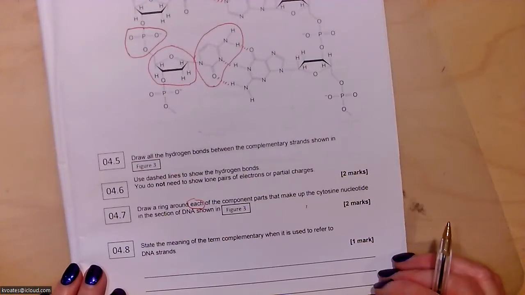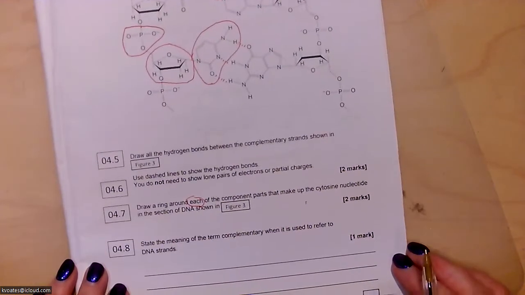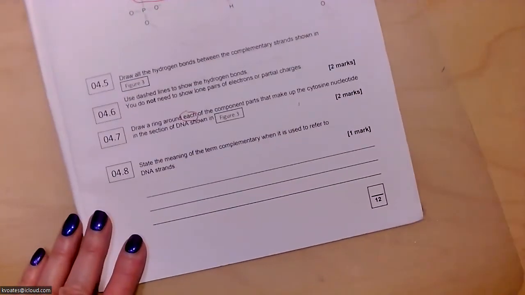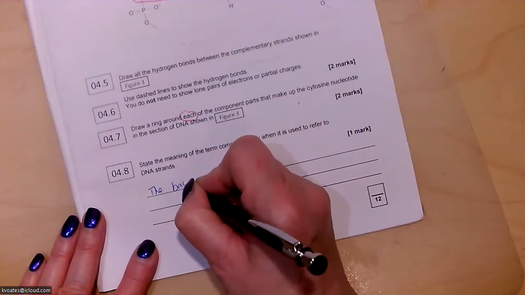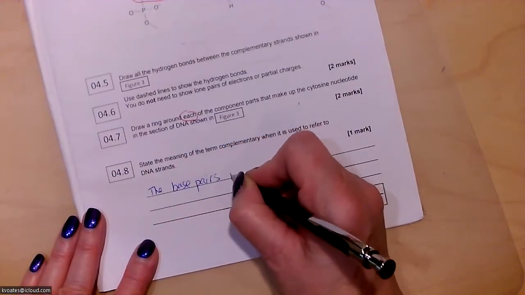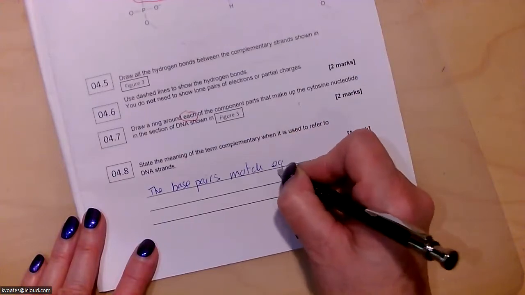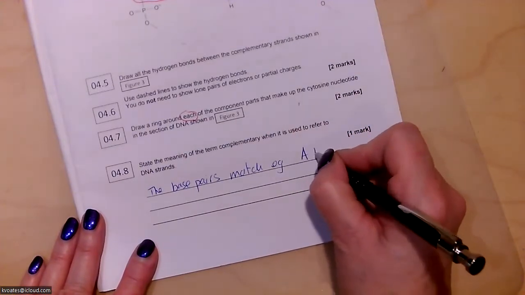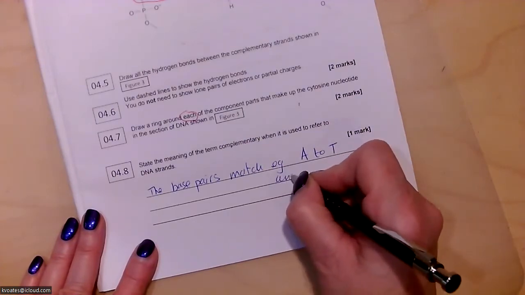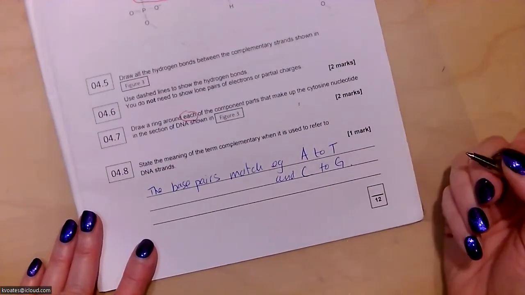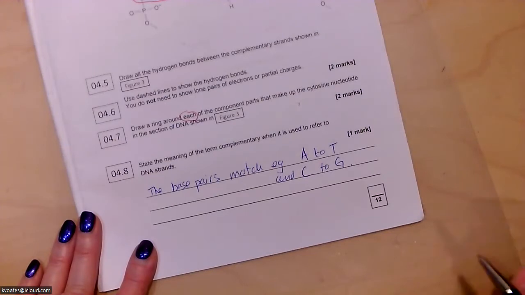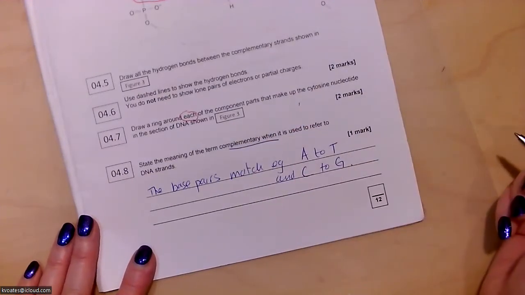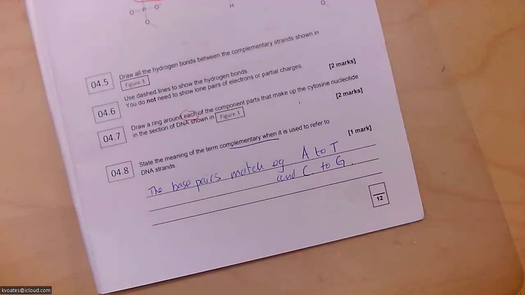Okay, so complementary means they have base sequences that match, or they have nucleotides that match. So the base pairs match, e.g. we've got A to T and C to G. Okay, the base pairs match. So the term complementary, it's the base pairs are matching.